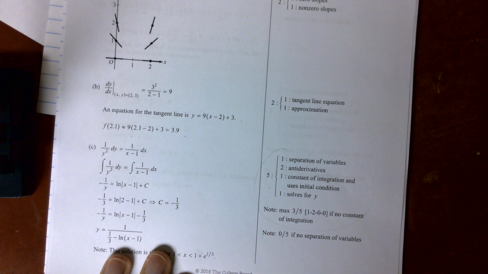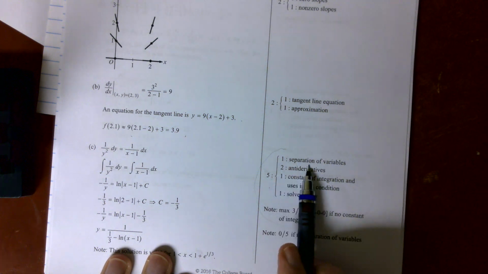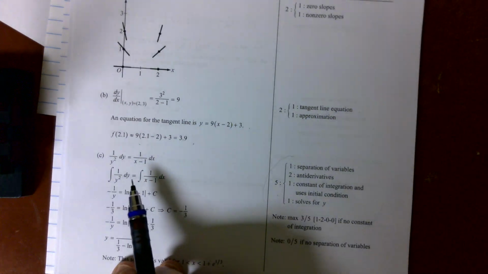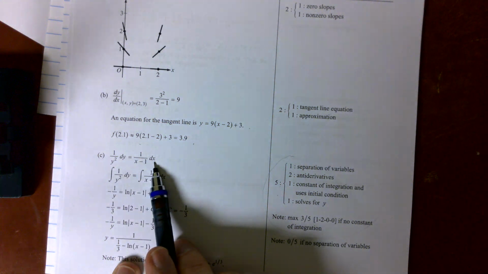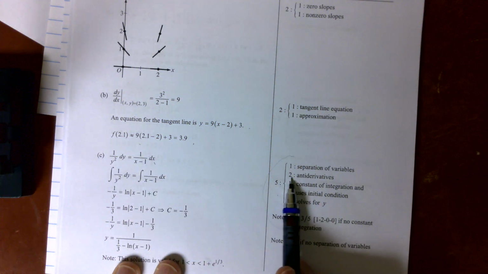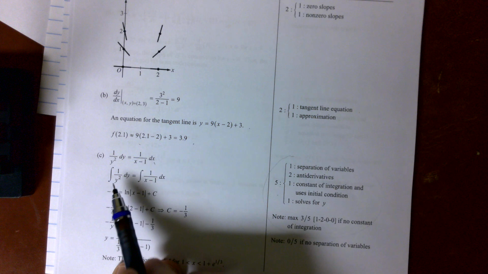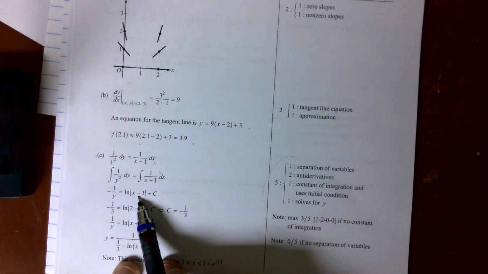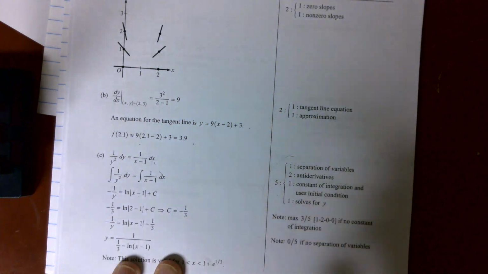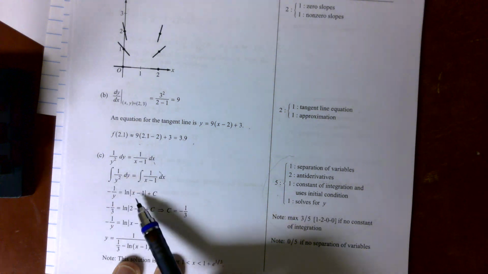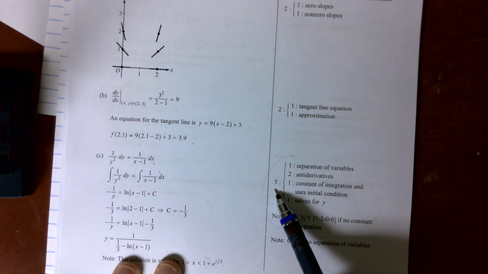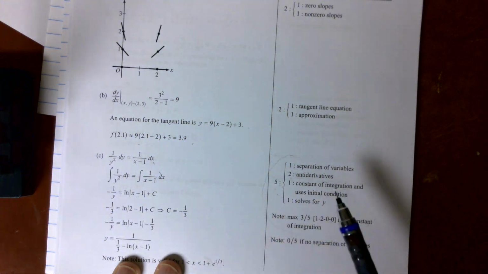So 5 points, here's what you get. Separate the variables. You get 1 point if you can just remember to put the y's on the left, the x's on the right. You get 2 points for the antiderivatives. Did you take this integral right? Did you take this integral right? So if you can separate variables and take an integral, you can get 3 of the 5 points.